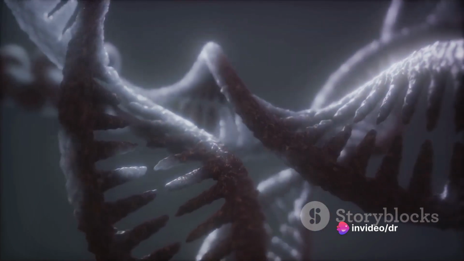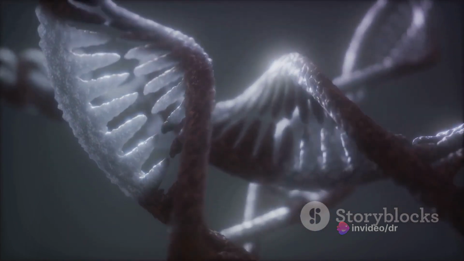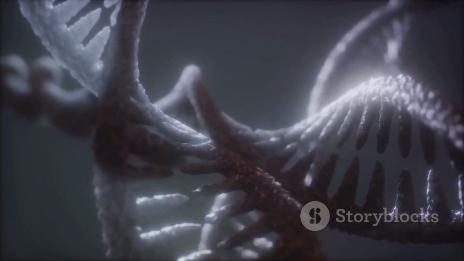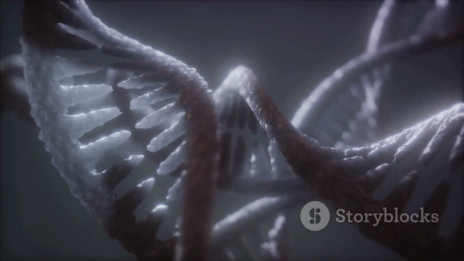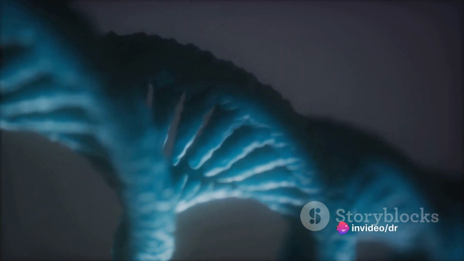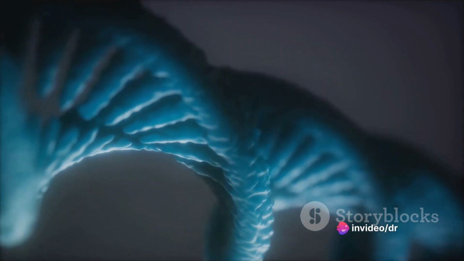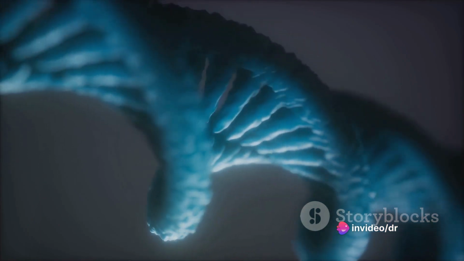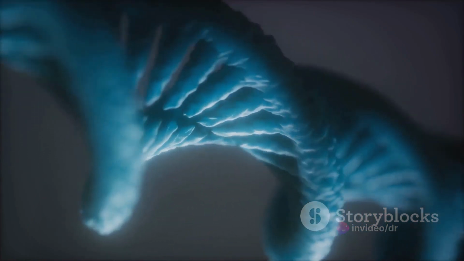This is when the RNA polymerase reaches a sequence of DNA called the terminator. When the RNA polymerase hits this sequence, it releases both the DNA and the newly formed RNA strand. The DNA rewinds back into its original double helix structure, and the RNA strand floats off, ready to be processed and used to build proteins.